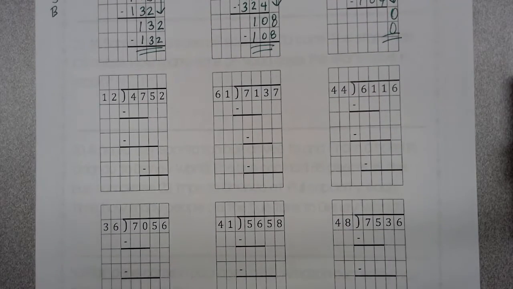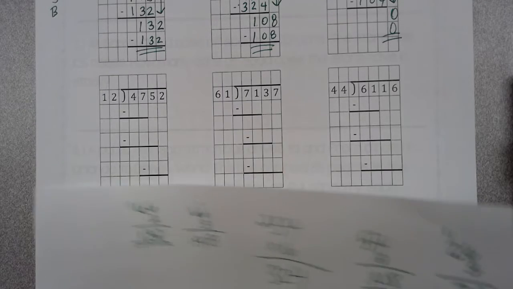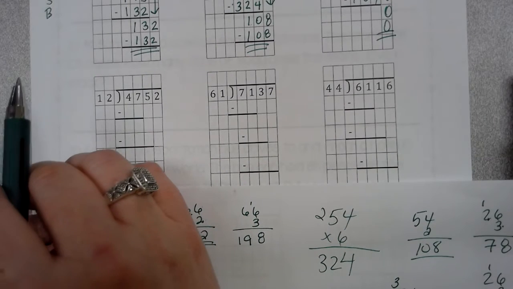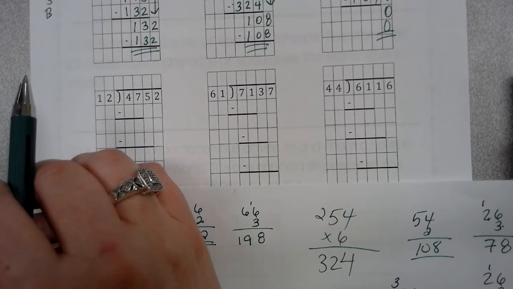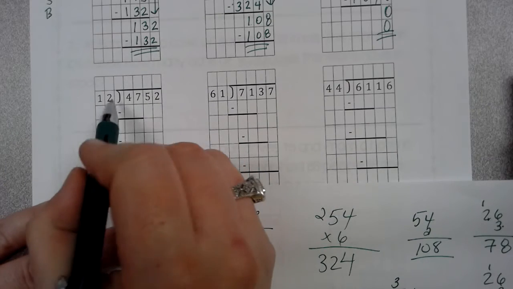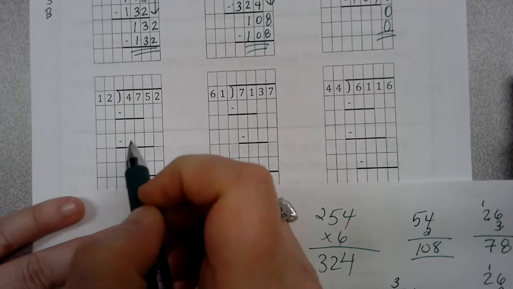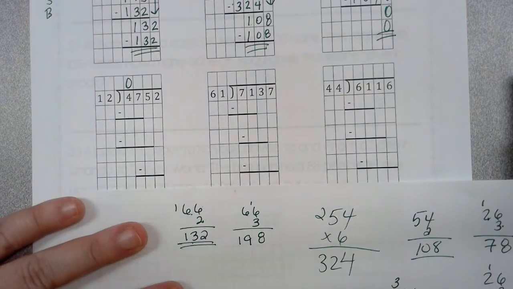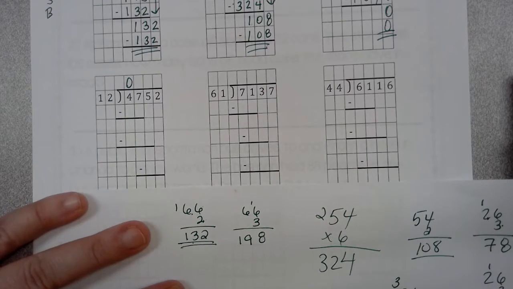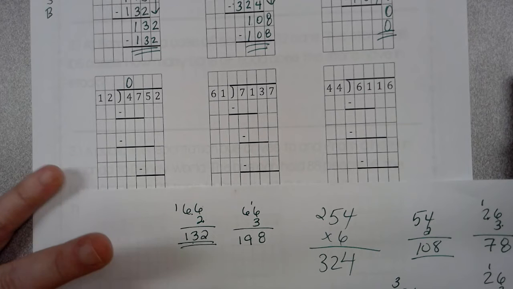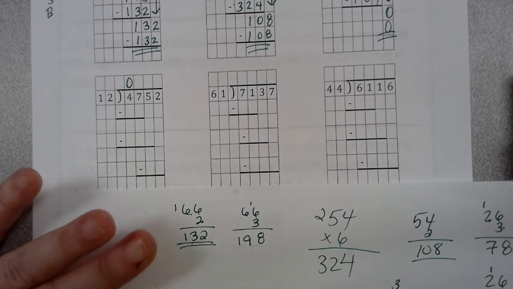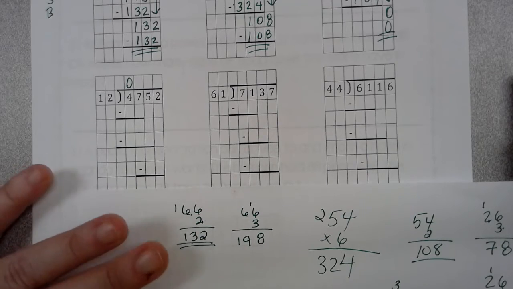I have 4,752 divided by 12. Once again, I have my scratch paper here beside me. And we should know our 12s. All right, 12s are factors that we should know already. So how many times will 12 go into 4? 0. Nope, nada. How many times will 12 go into 47? Well, I have 12, 24, 36, 48. 48's too big, so that was 36, and that was 3 times.